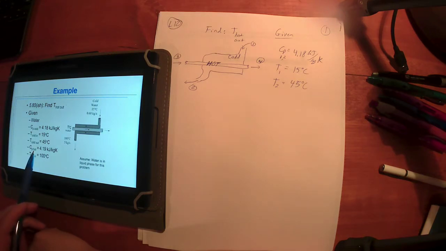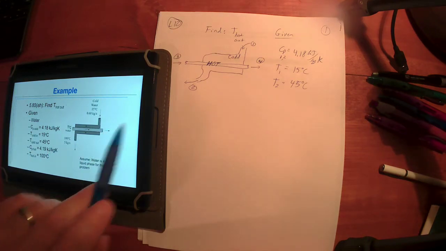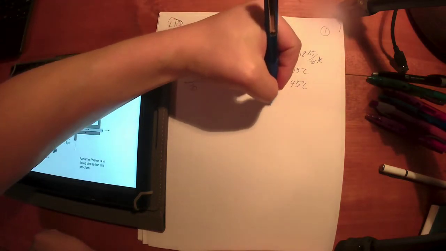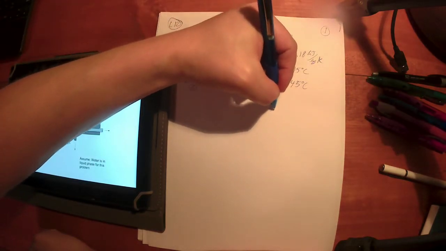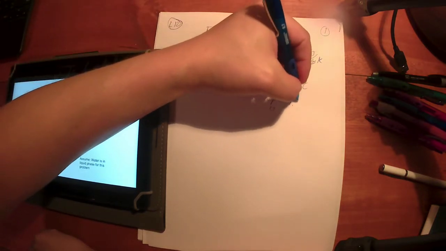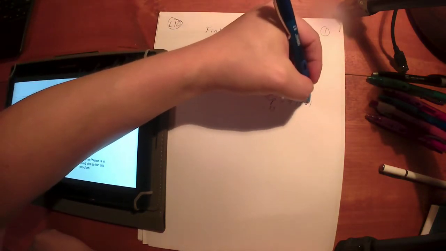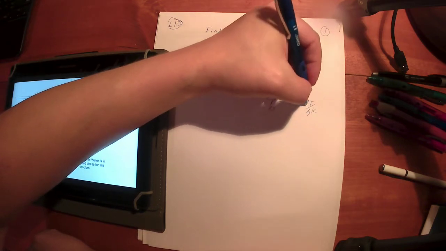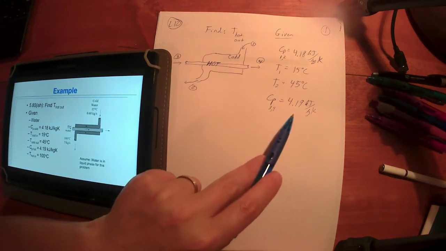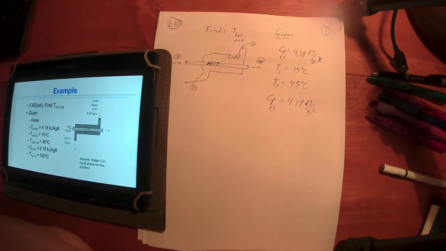They've told me the specific heat of the hot stream, the little smaller pipe inside here. C sub P, and I'm calling that 3-4. The hot stream is 3 to 4. They said that this is 4.19 kilojoules per kilogram Kelvin. Your specific heat will increase as temperature increases. Not by much, but a little bit. The hot stream is at a higher temperature, so a higher specific heat content.